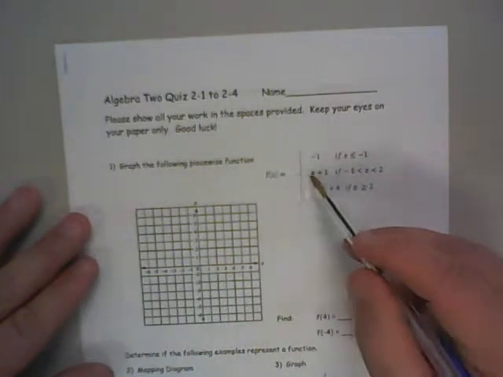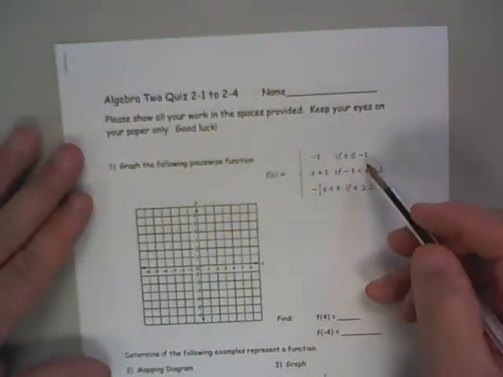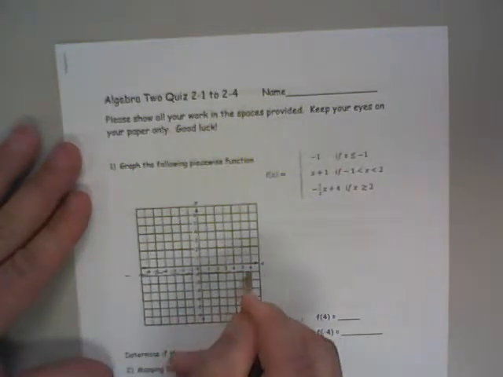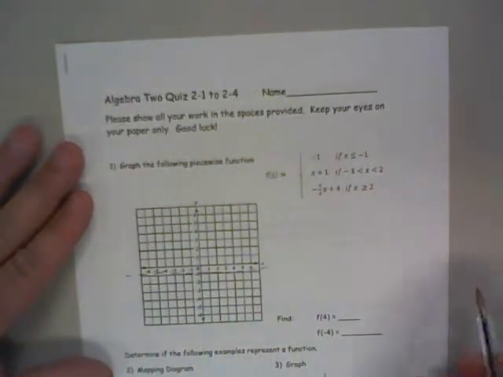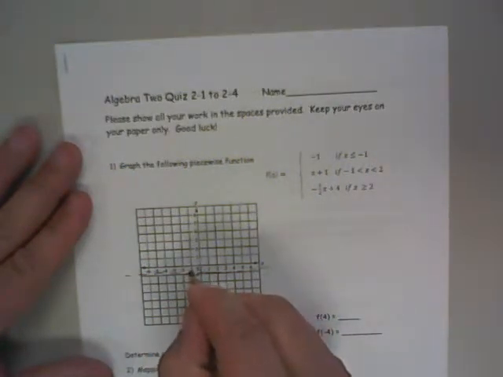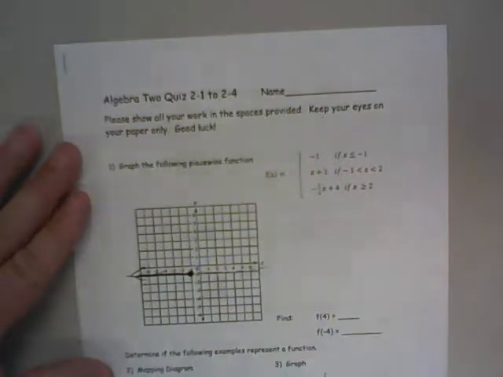It says graph the following piecewise function. So it says f of x is equal to -1 if x is less than or equal to -1. If f of x is at -1, and I'm along this line right here, but I'm only going to be on that line when the x values are less than or equal to -1. So it's going to be here and to the left. And it's going to look something like that.